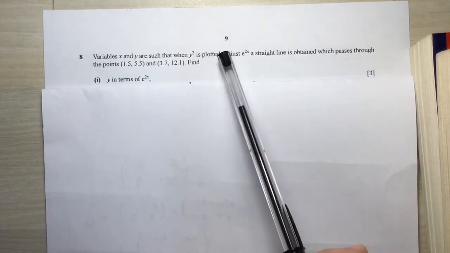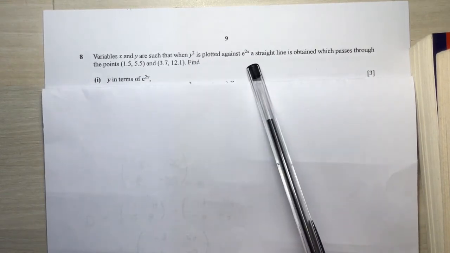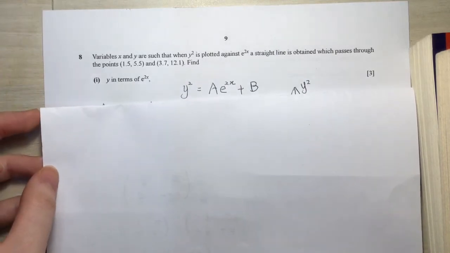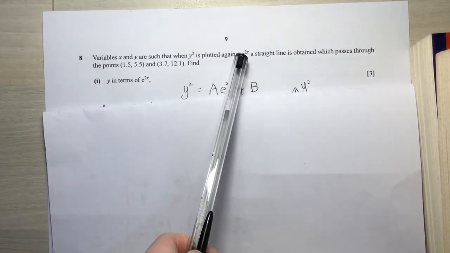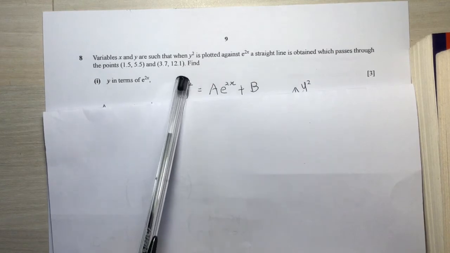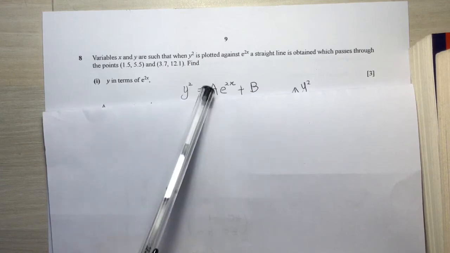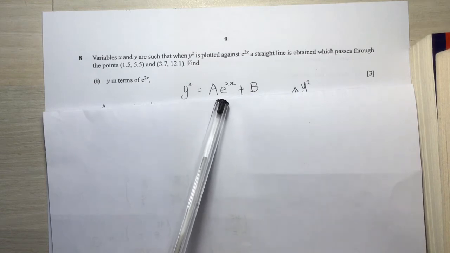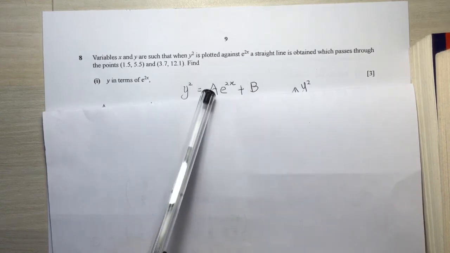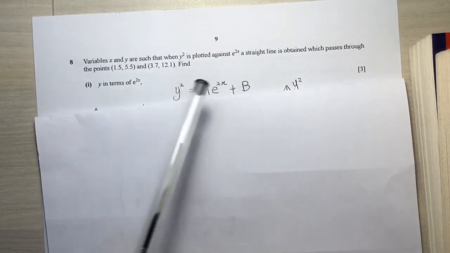So when a question tells you that these 2 parameters, when plotted against each other, give a straight line, it means that we can relate these 2 parameters, y squared and e to the power of 2x, in this form, where this is the y-axis here. The y squared here represents y, and the a here is the gradient, and then the e to the power of 2x here becomes the x-axis, plus b, the intersection of the straight line as it cuts through the y-axis.